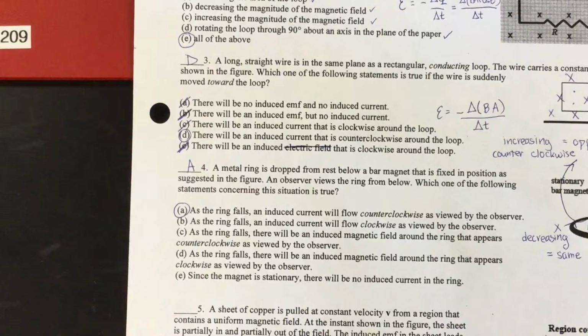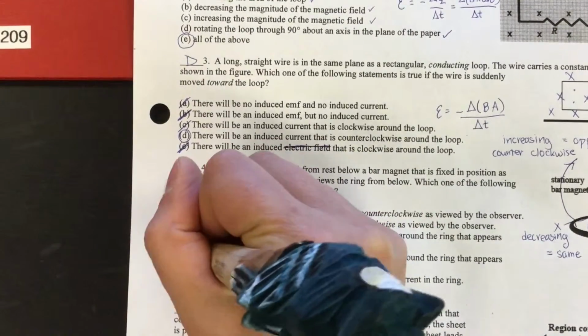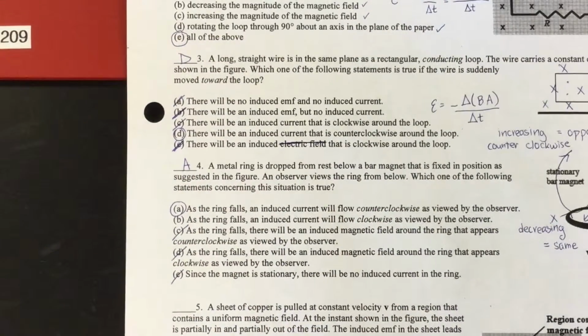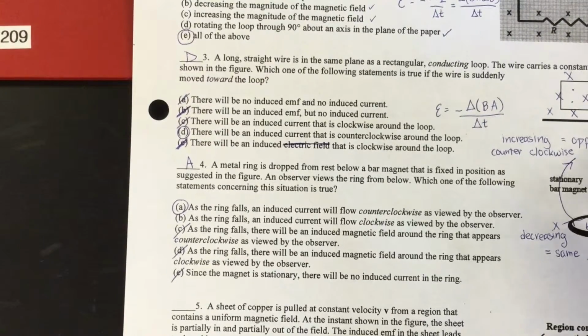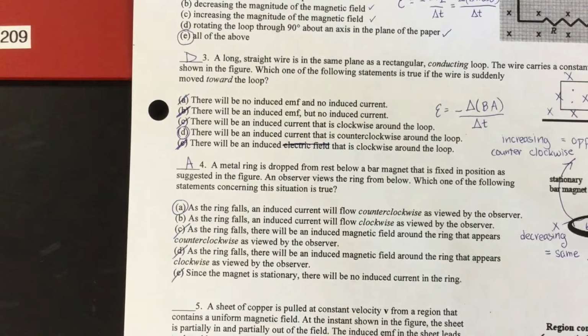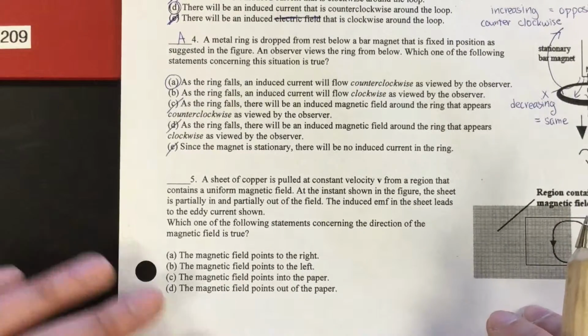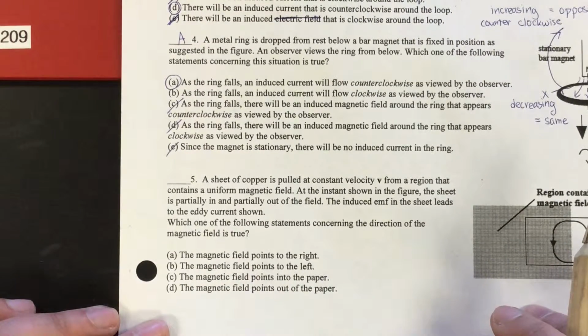And let's just make sure the other answers don't make sense. We know there's going to be some sort of current. So we know it's not going to be C or D or E. I'm only choosing between A and B. Because the magnet is stationary, that doesn't mean there isn't going to be an EMF. There's an EMF because the field is changing as the loop falls. So it can't be C, D, or E, and B is just in the wrong direction. No big deal. Number 5, sheet of copper pulled at a constant velocity from a region.